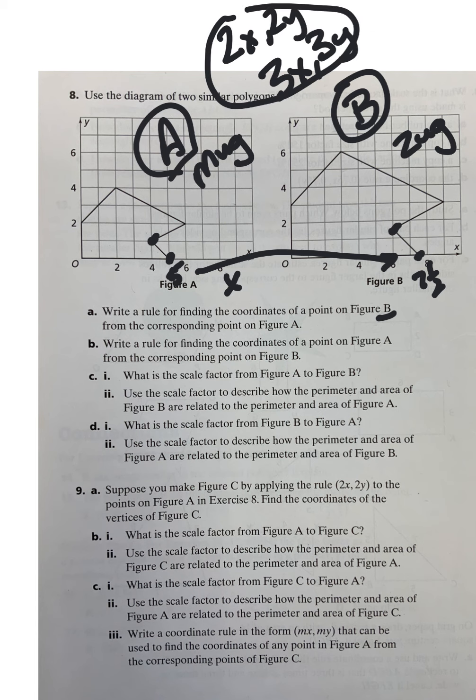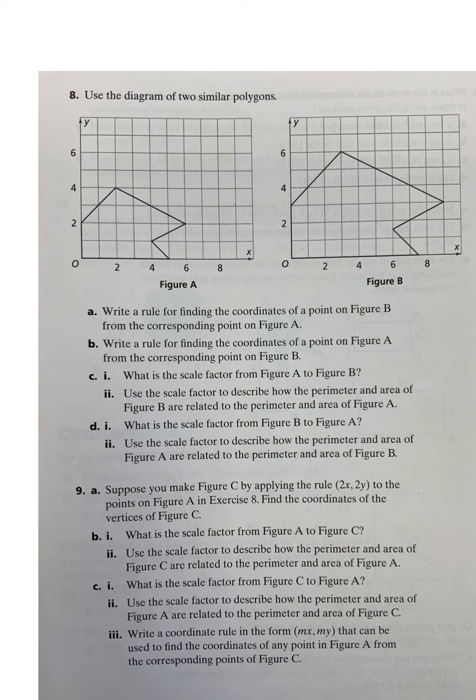You're pretending this is a WUMP and this is a WUMP, and what do you do to the x and what do you do to the y to get it over here? This is 4, this is 6. For the y, this is 1, and this is 1.5. So all you have to do is find out what the rule is. That's all.